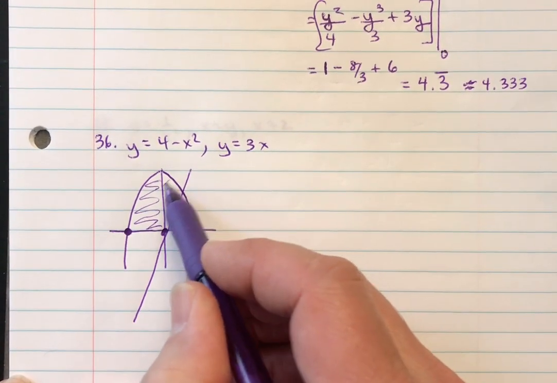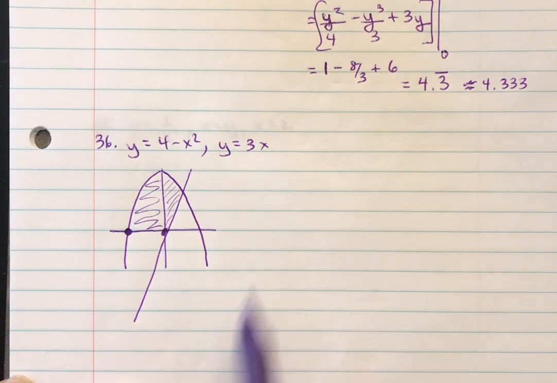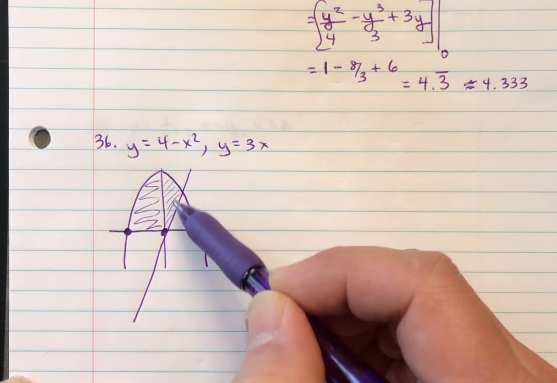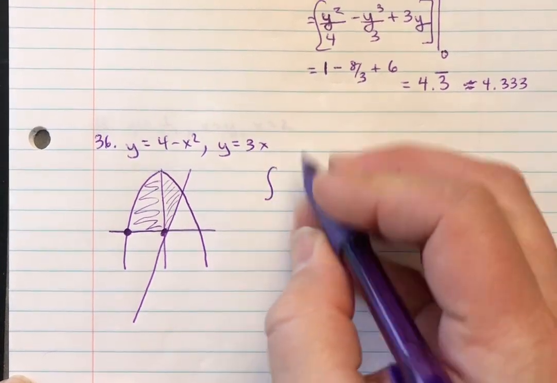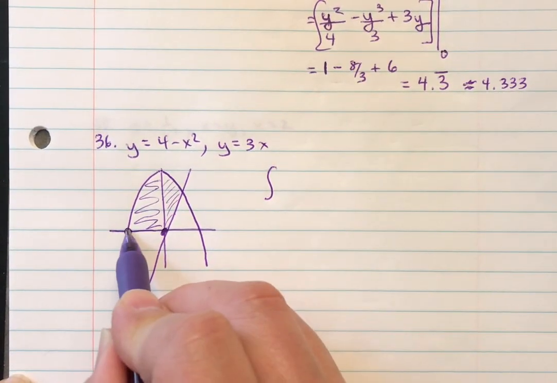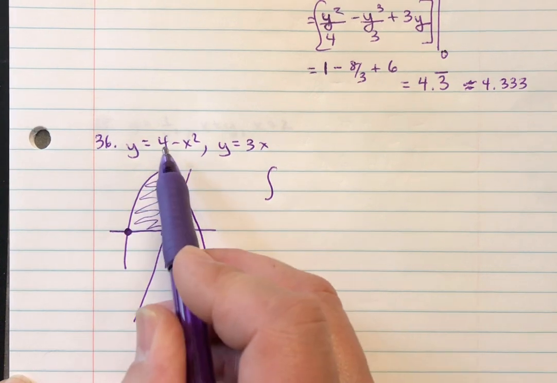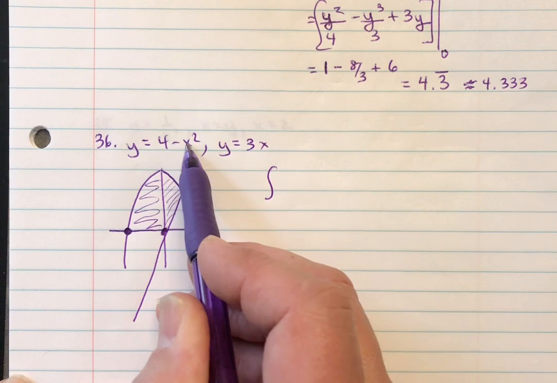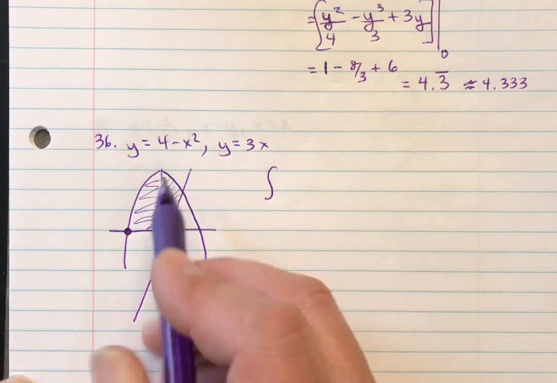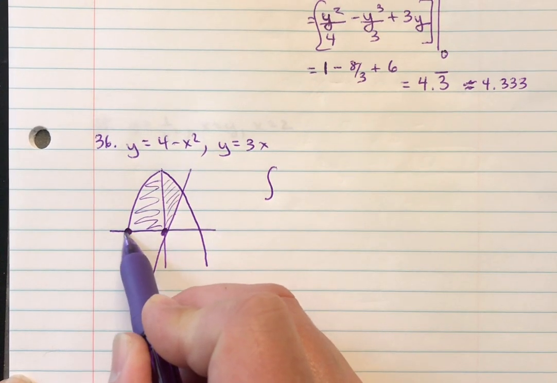And then I'm going to find the area here where I'm going to use upper minus lower. So that would be from my x value here. Now, if you plug in a -2, 4 minus -2 squared, you're going to get a y value of 0.